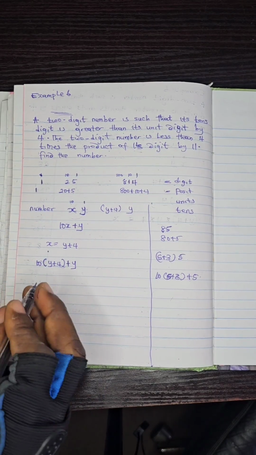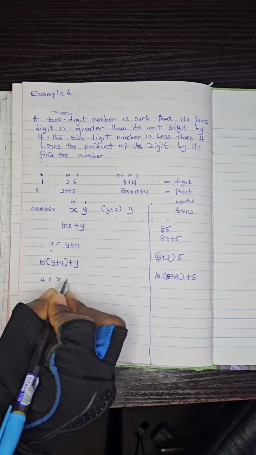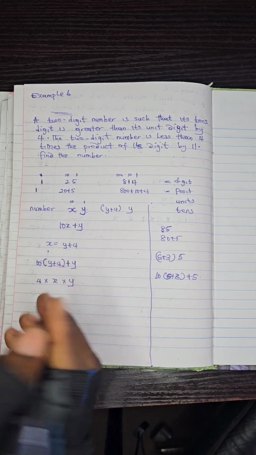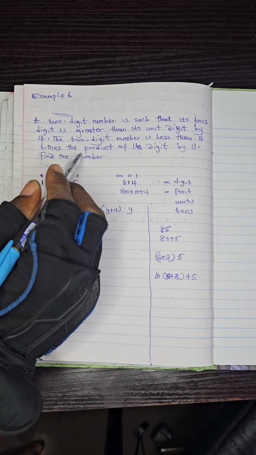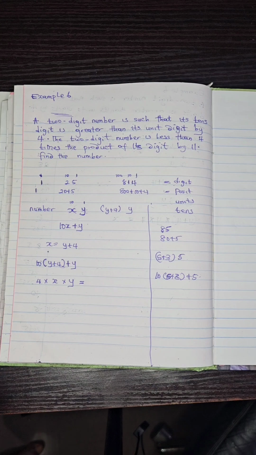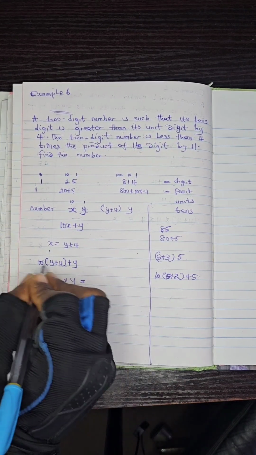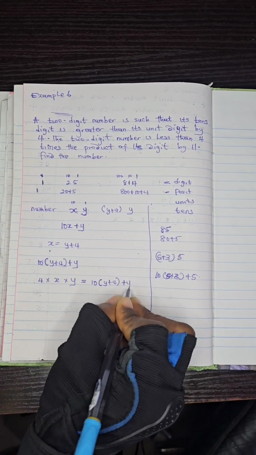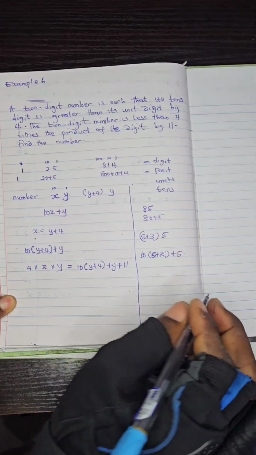So they are saying that when these 2 digits, when x, like let me say 4 times x times y, they are trying to say that 4, the individual digit when multiplied, they said is less than 4 times the product of its digit by 11. So meaning that the digit itself is less than this by 11. So to get the real digit, it will be 10 y plus 4 plus y plus 11. I just hope we understand this. Let me use a real number to express it.